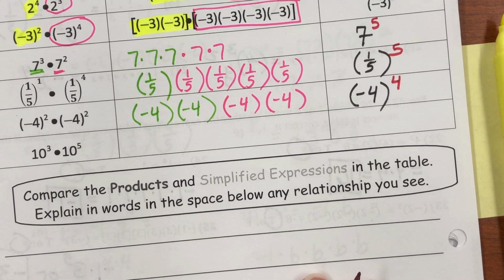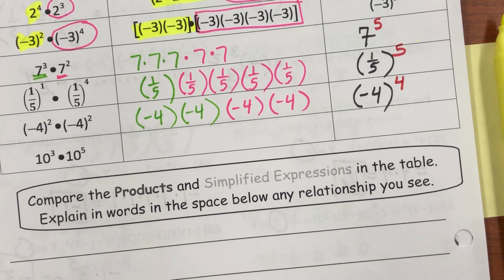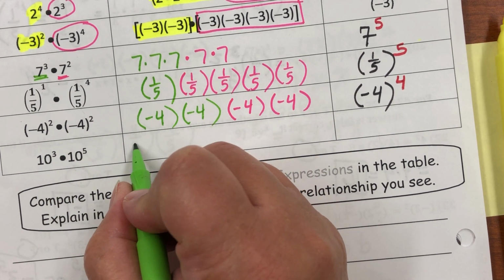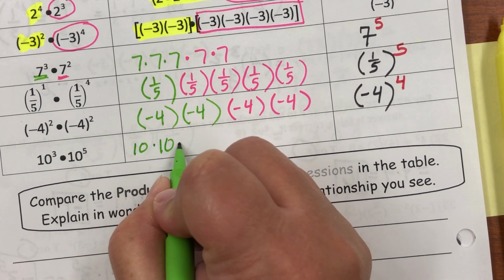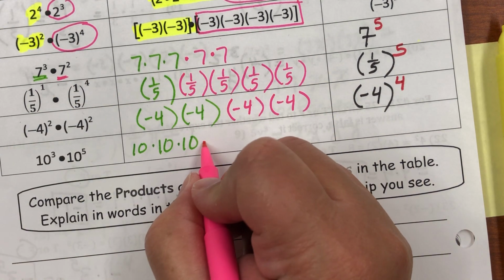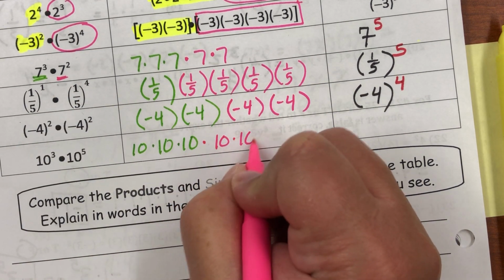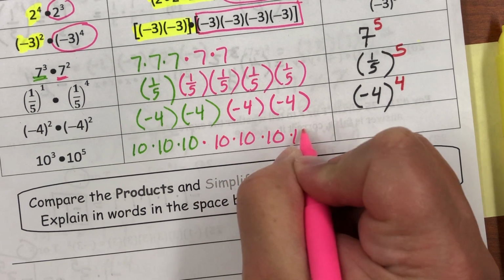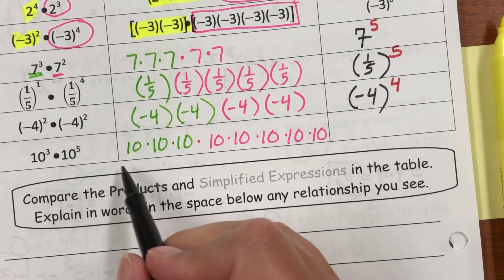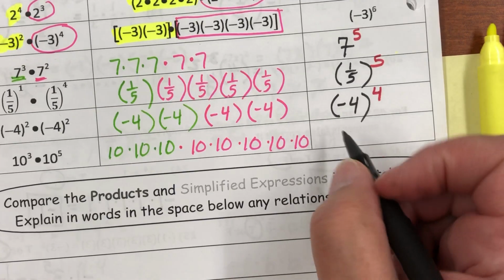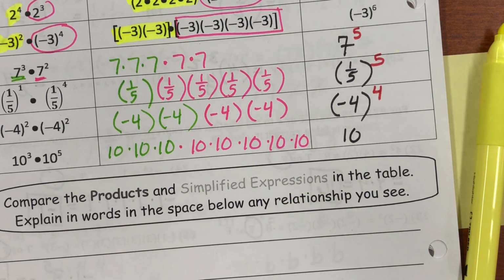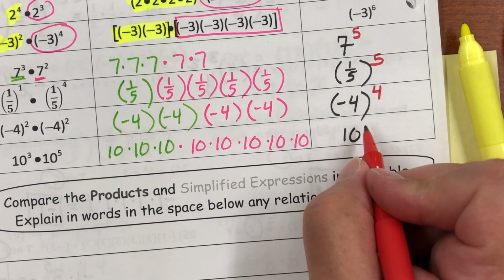Oh dear, seems like a lot of 10s in this next one. 10 to the 3rd power. 10 times 10 times 10 times 10 to the 5th power. 10 times 10 times 10 times 10 times 10. Writer's cramp, Bono. Stop making big numbers. All right, so 10 is used as a factor 1, 2, 3, 4, 5, 6, 7, 8 times. Wow, that's a lot of 10s.